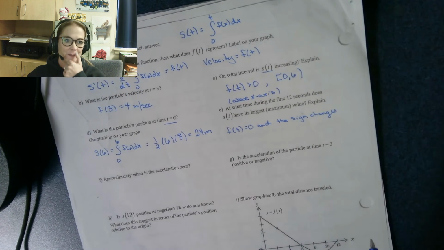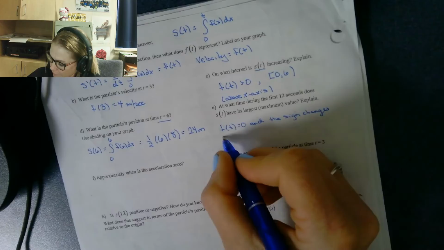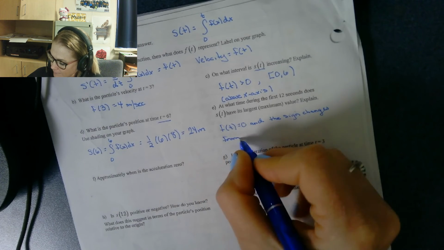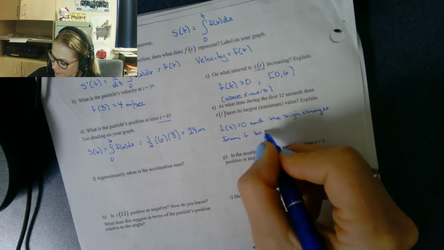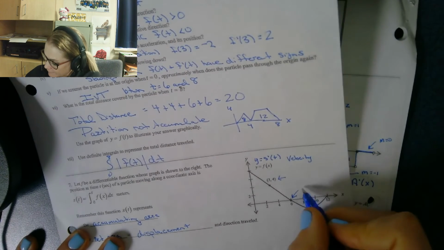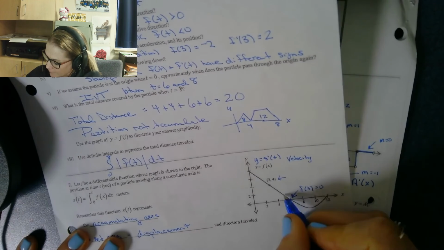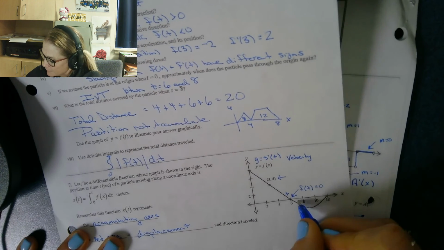So I'm actually doing the explanation first here so I know what to look for when I flip. And the sign changes from positive to negative. So let's see where that is. Okay, and it's right here. So f of t is equal to 0 there, and confirmation that we go from positive to negative.